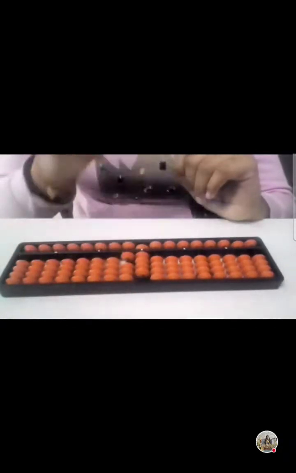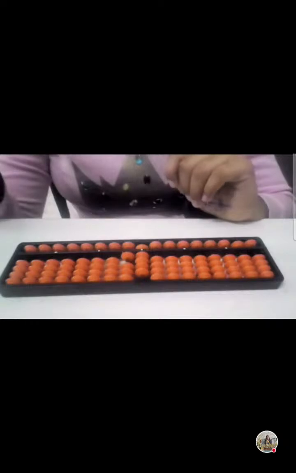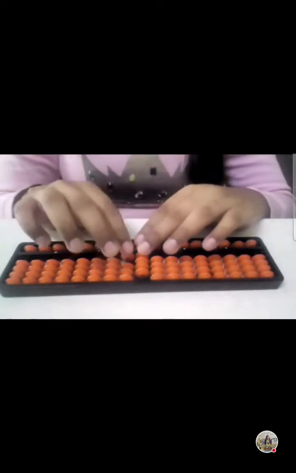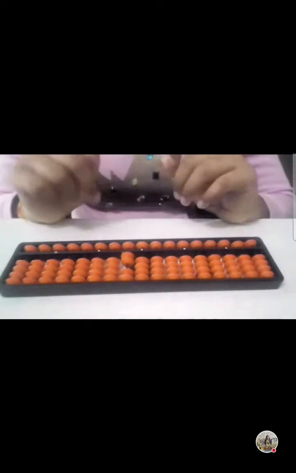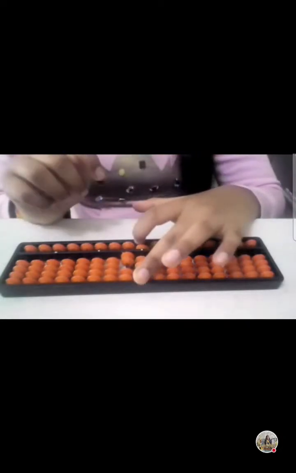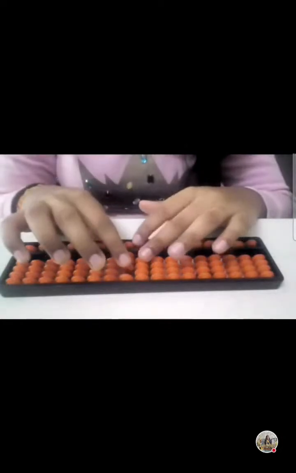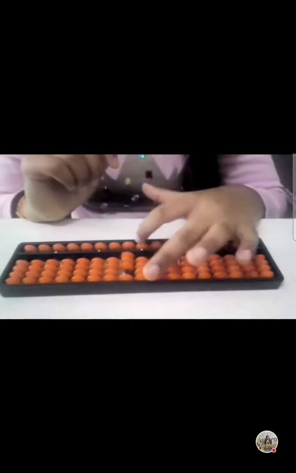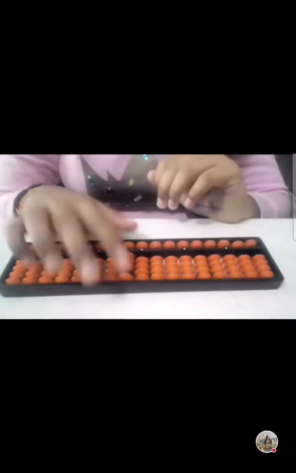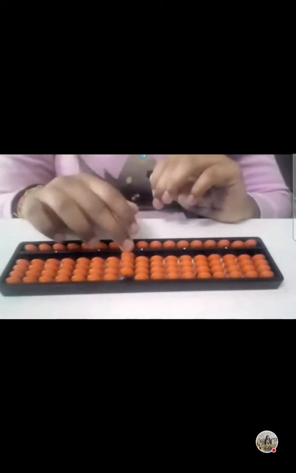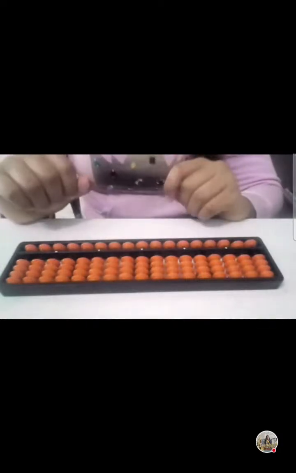Similarly, if in 19 I have to add 1, what will I do? Minus 9 plus 10, because that is the formula for plus 1, our answer will be 20. If in 29 I have to add 1, minus 9 plus 10, answer will be 30. In 39 if I have to add 1, minus 9 plus 10, the answer will be 40. Similarly, all the other numbers will be followed.